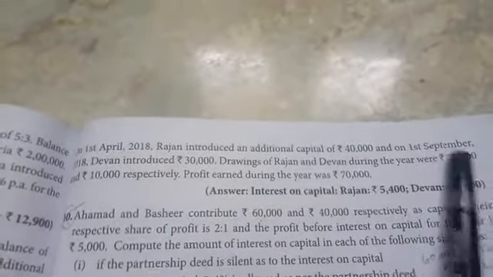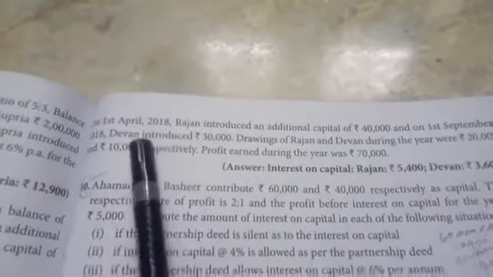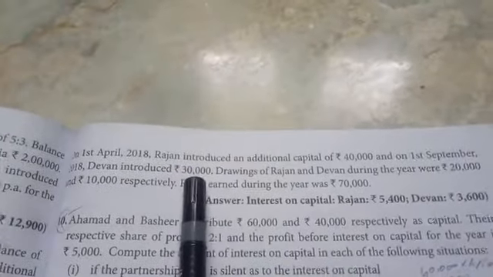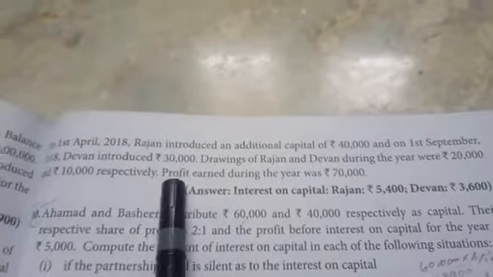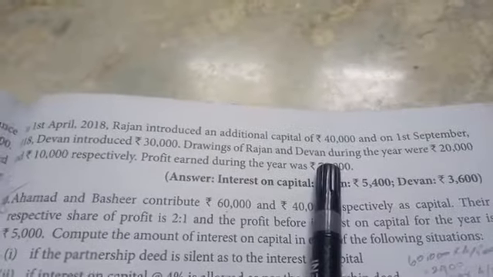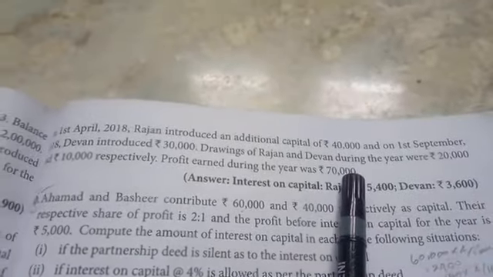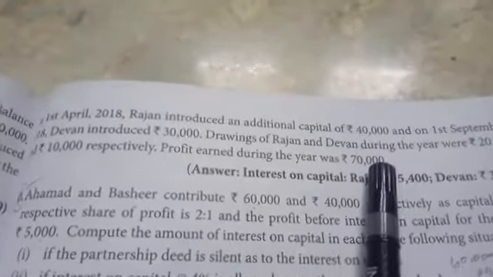On 1st April 2018, Rajan introduced additional capital 40,000. And on 1st September 2018, Devan introduced additional capital 30,000. Drawings of Rajan and Devan during the year were 20,000 and 10,000 respectively. Profit earned during the year was 70,000. With this information, we are going to calculate interest on capital from the opening.